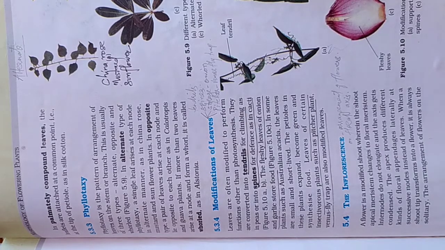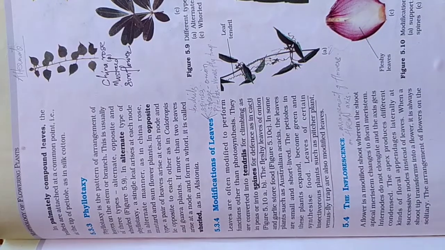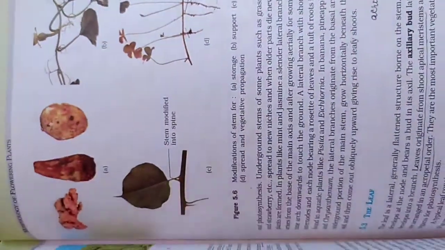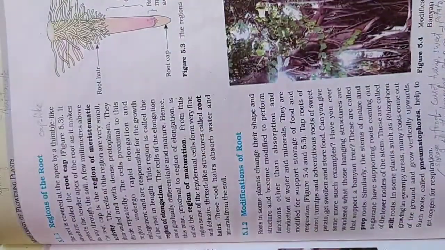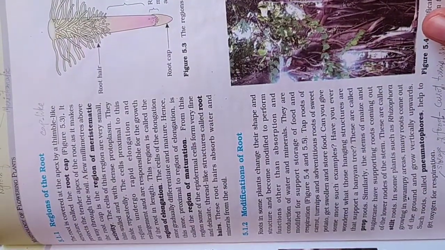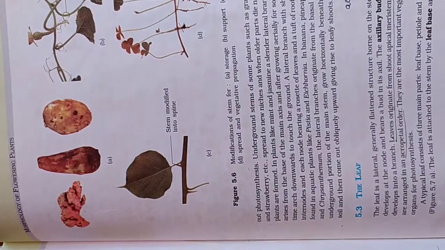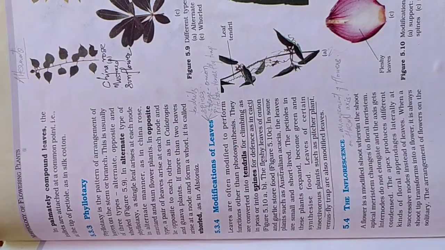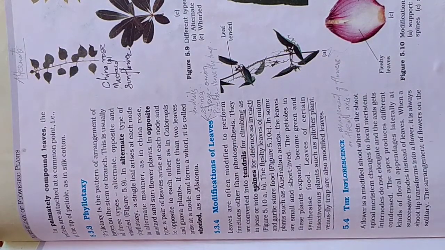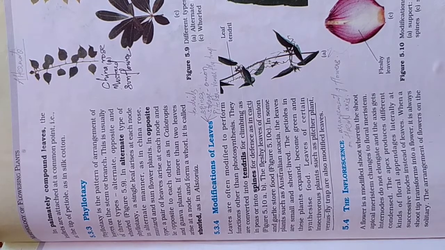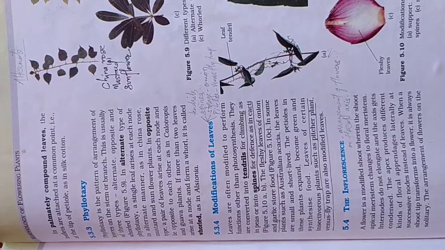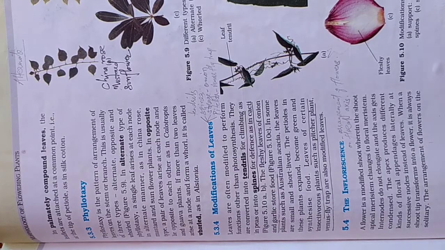In the last class, we had discussed the different external features of the plant, like the root, the modifications of the root, the stem and its modification, the leaf and its modification. But one thing: this portion has recently been removed from your syllabus for the year 2020, so you don't need to go through that lesson.